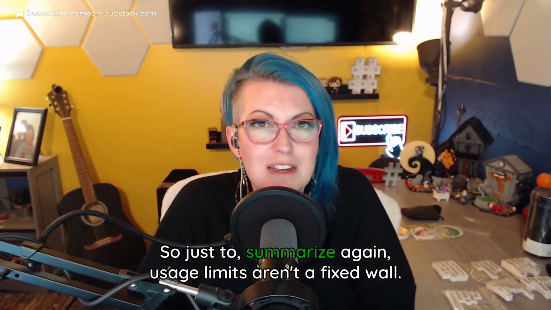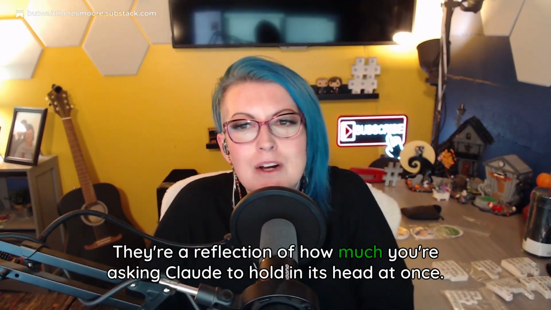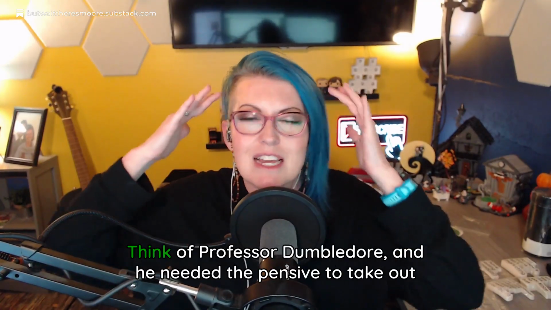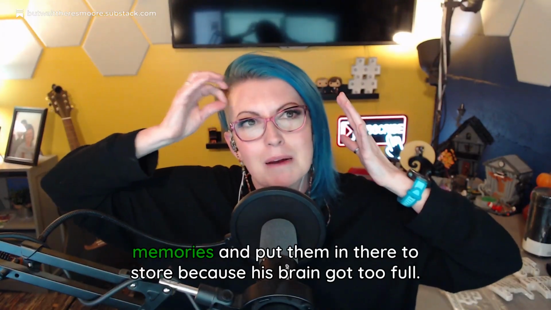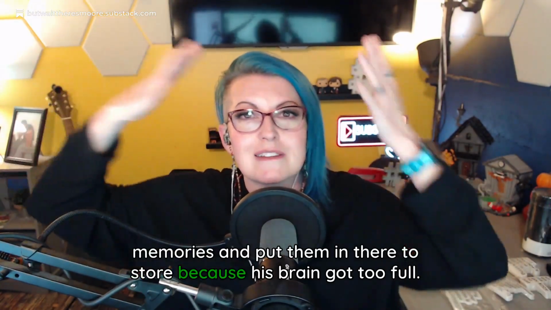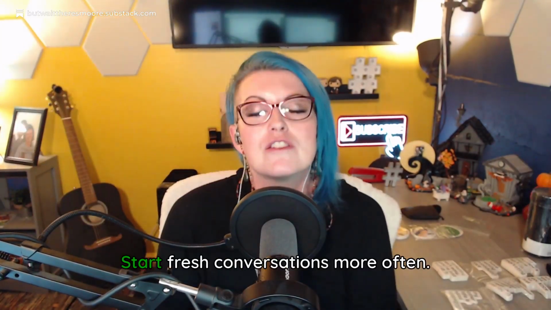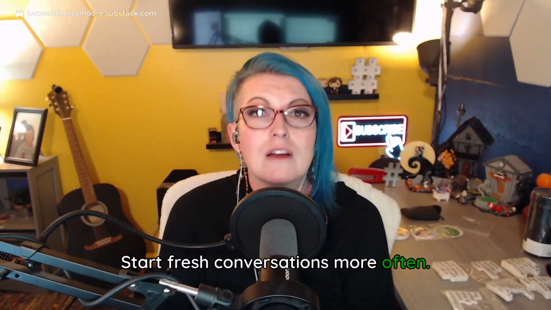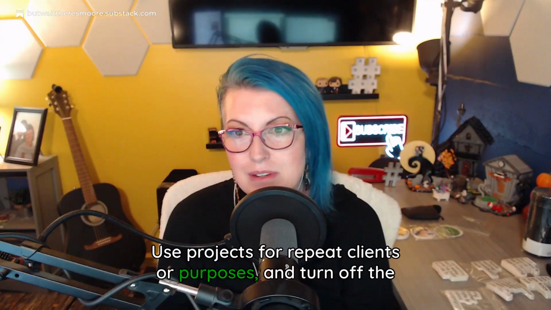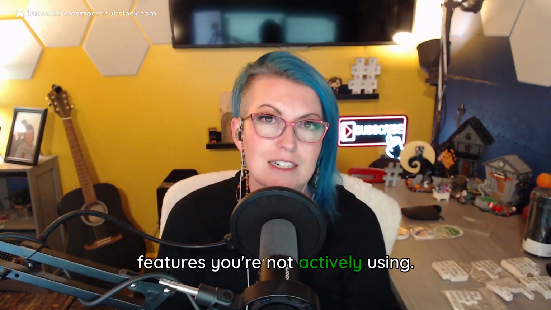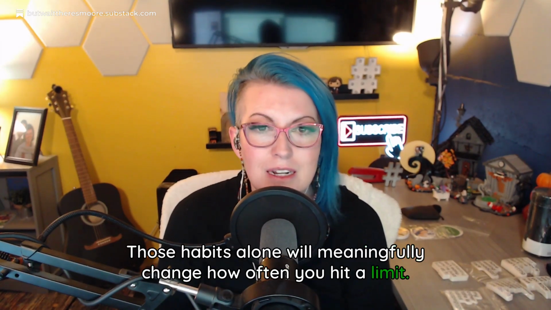So just to summarize again, usage limits aren't a fixed wall. They're a reflection of how much you're asking Claude to hold in its head at once. Think of Professor Dumbledore, and he needed the pensieve to take out memories and put them in there to store because his brain got too full. That's what we're dealing with. I love analogies. Start fresh conversations more often. Front load your context, use projects for repeat clients or purposes, and turn off the features you're not actively using. Those habits alone will meaningfully change how often you hit a limit.